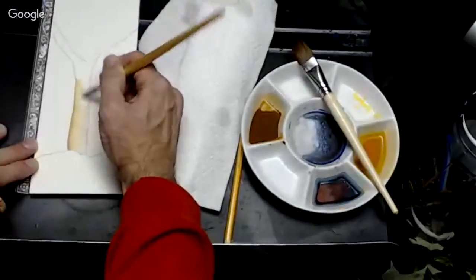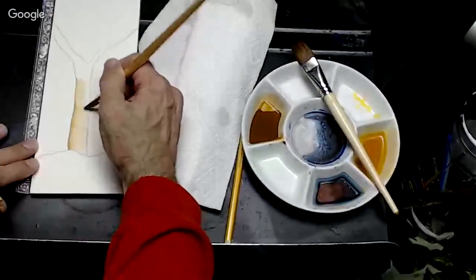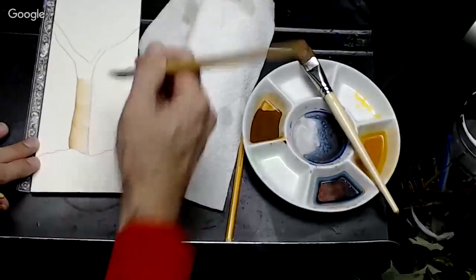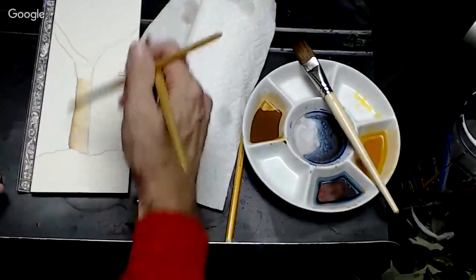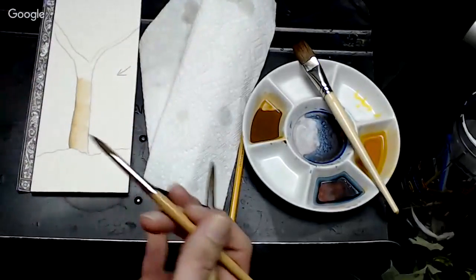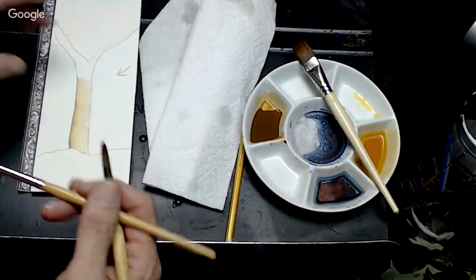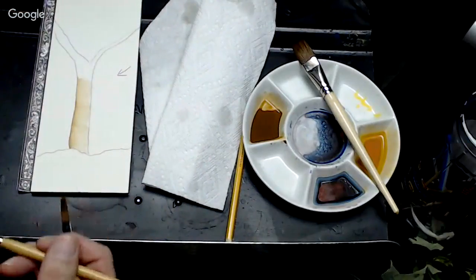Because the idea is you want the most pigment to be on the left, behind the tree. Now, you could come back later and do this with more colors. Burnt umber is very, very permanent. So it's not going to move. You're not lifting this once it's on here.